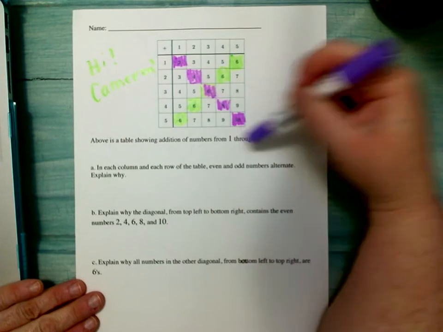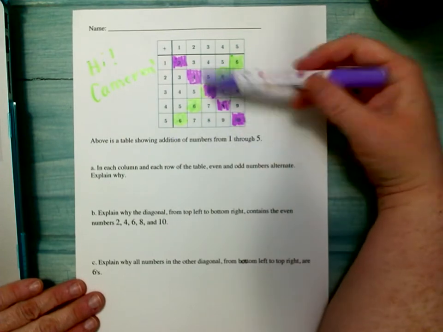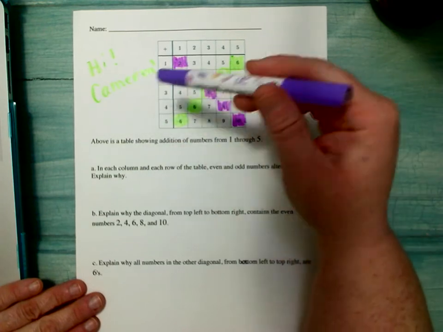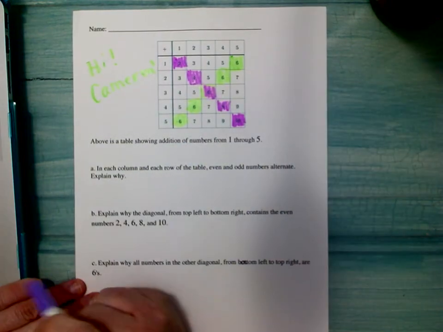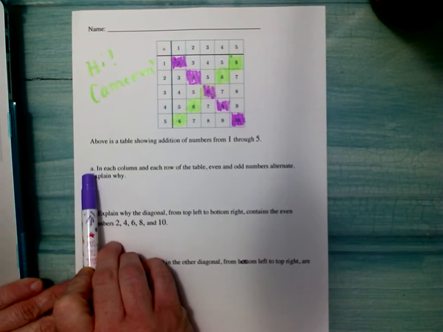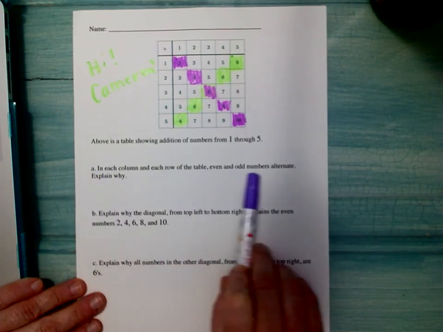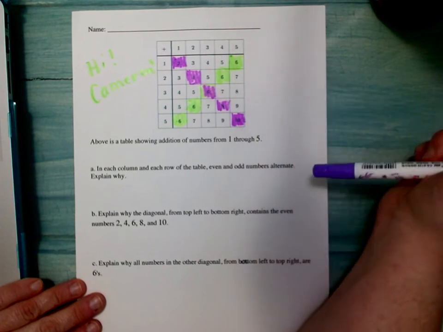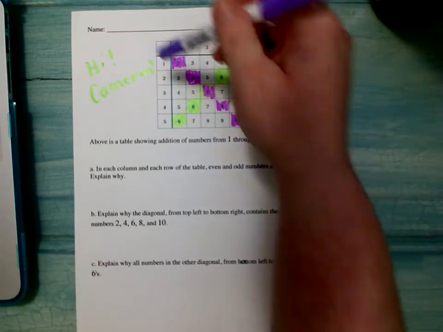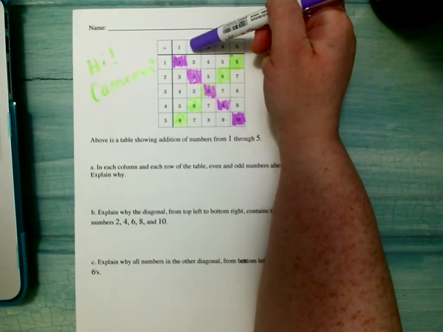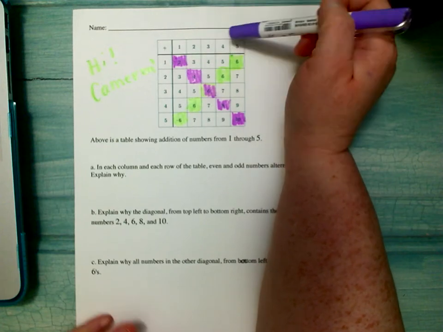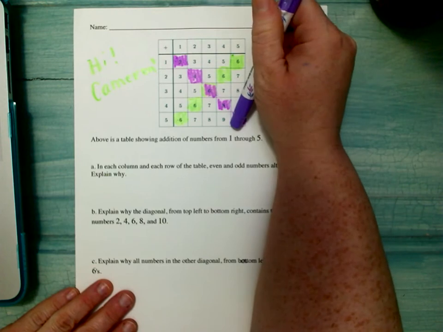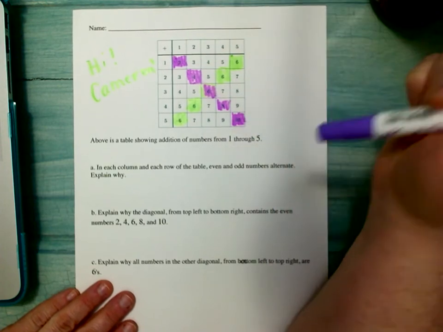So above the table is showing addition numbers from 1 through 5. Again, don't watch this video if you haven't already done this sheet, okay? Because I'm going to go over the answers. A says, in each column and each row of the table, even numbers and odd alternate. Why is that? So the reason for that is, as numbers increase by 1, they go from even to odd, because when you add 1 to a number, you are adding an extra to it.